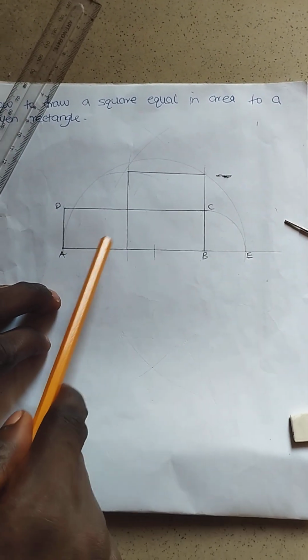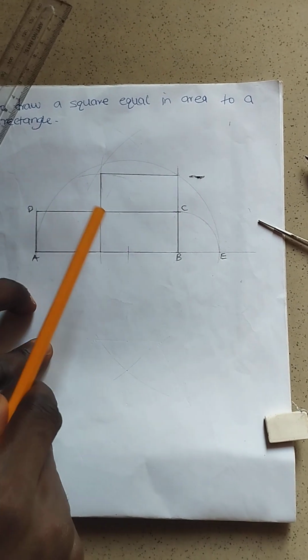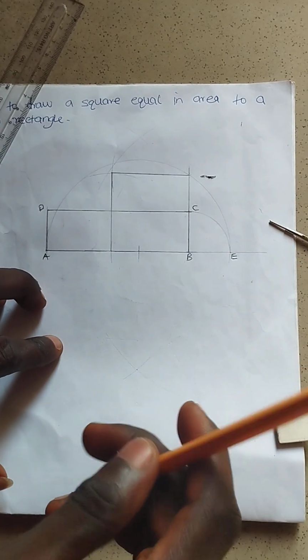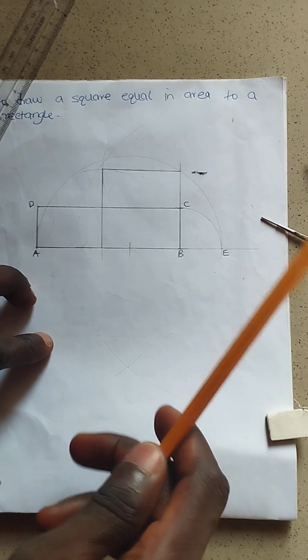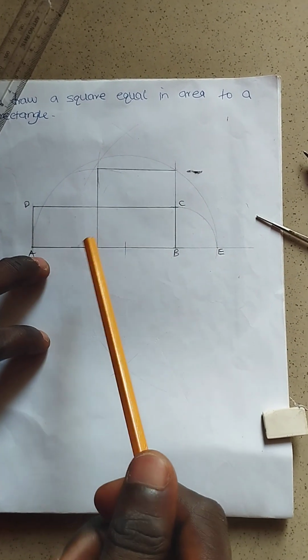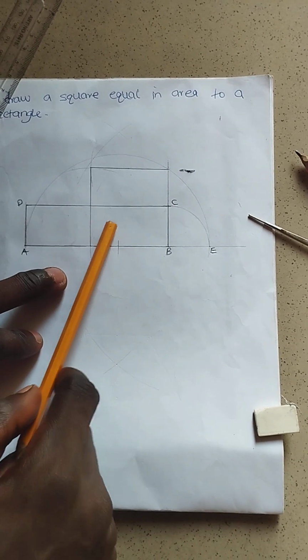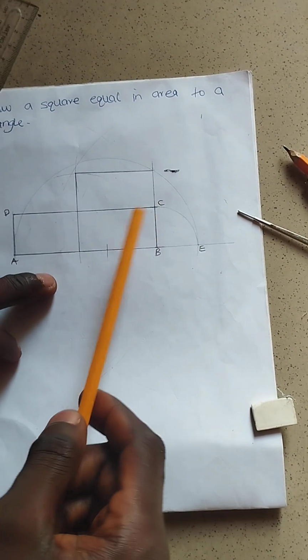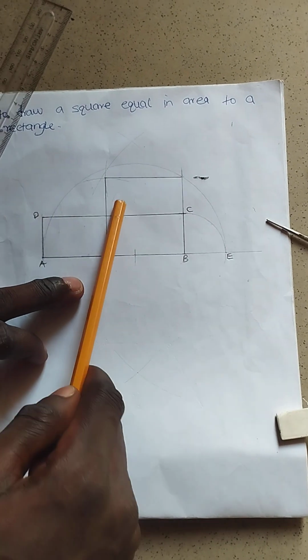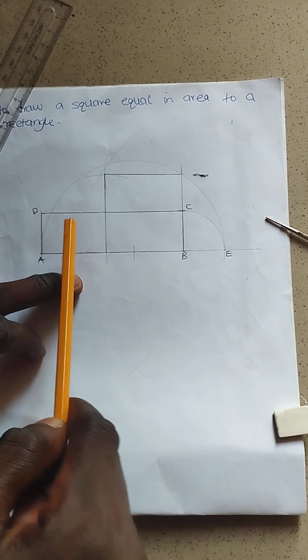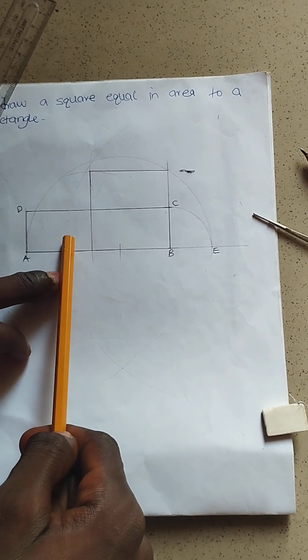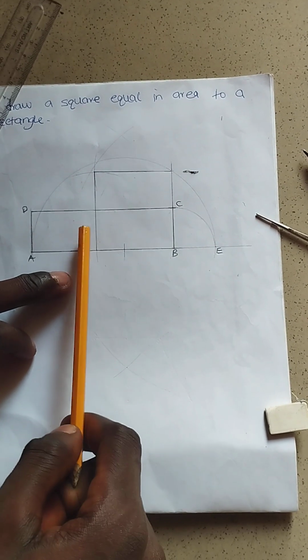Now remember, the reason why the square has a bold line is because that's the thing we're actually looking for, whereas every other line is faint, they are light lines. Now the next thing we have to do is to check the area of this very square we just obtained. Of course, we know how to check area. We use the normal formula to check the area. So after we must have checked the area, it should be equal to the existing rectangle or close to the existing rectangle. That will be all for now.